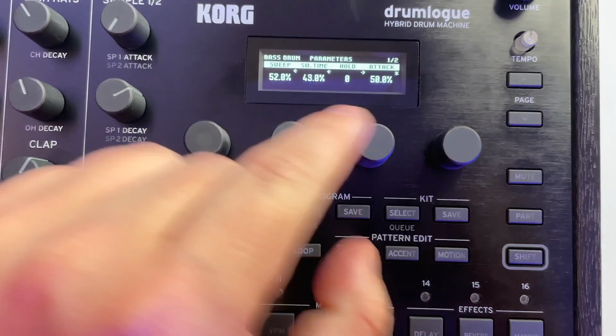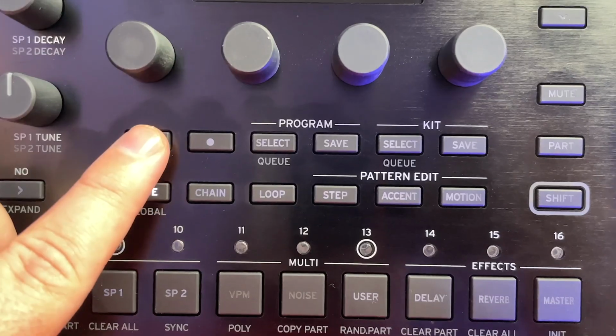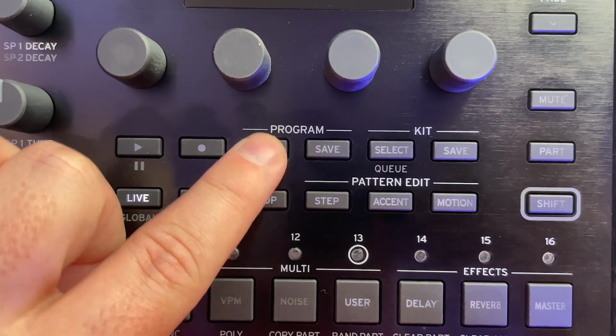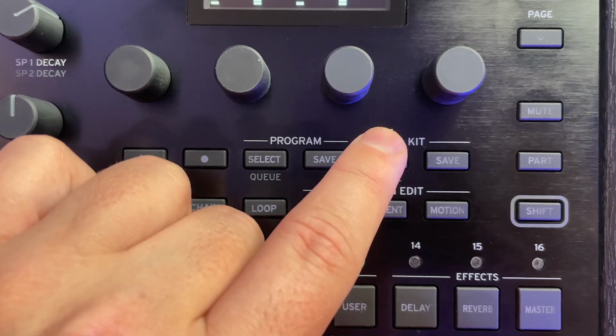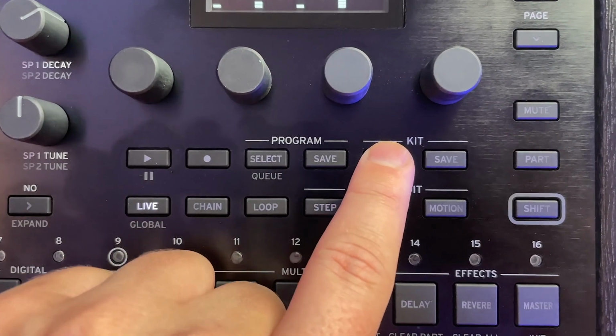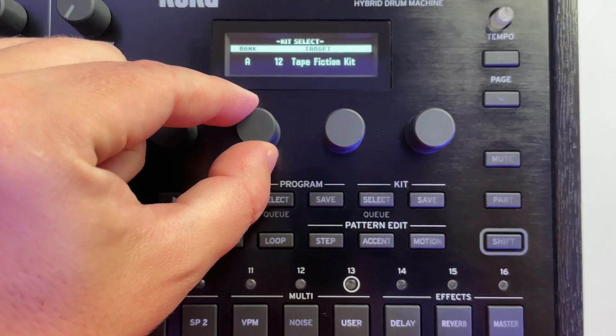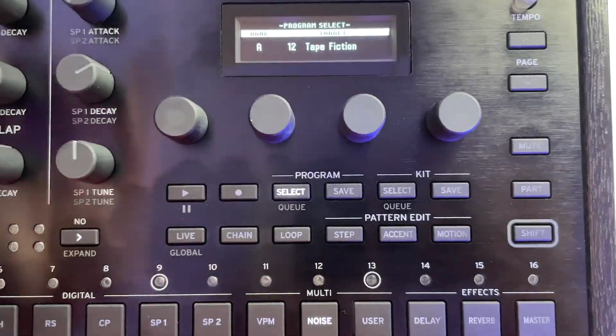These 4 encoders are used to control the corresponding 4 parameters. Start, record, we have program select, which is basically your pattern and pattern data. You have your kit select, so this machine uses a kit structure, so you can save different drum kits with different sounds, and the unit comes preloaded with a lot of kits and also a lot of preset patterns.